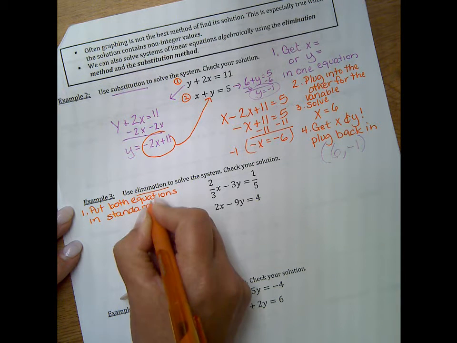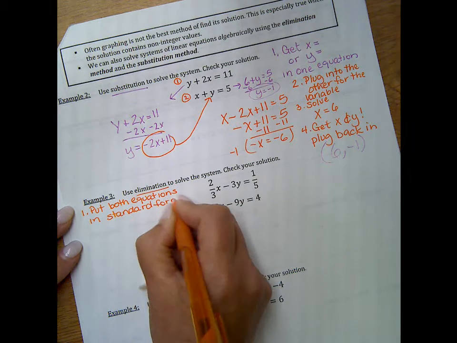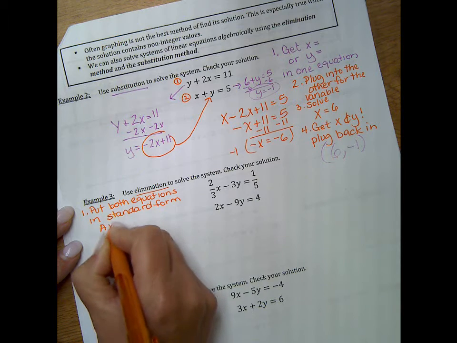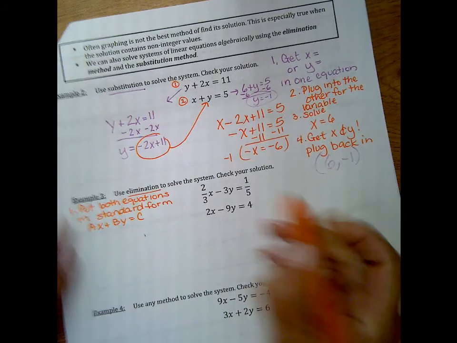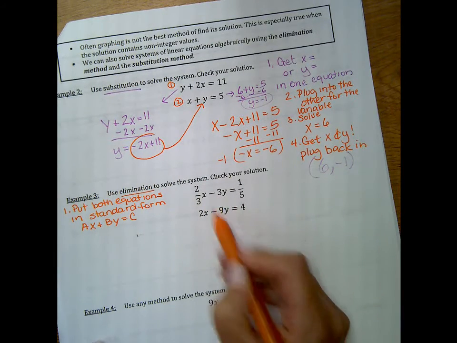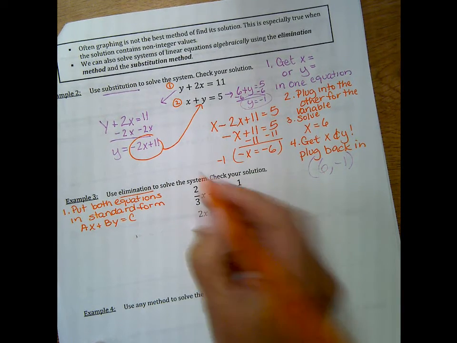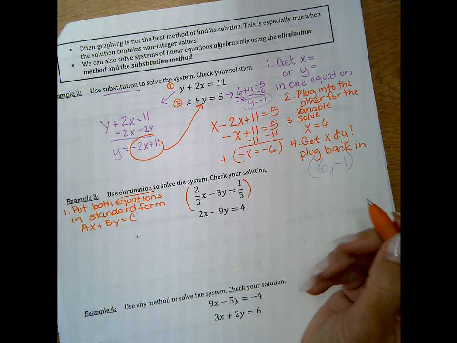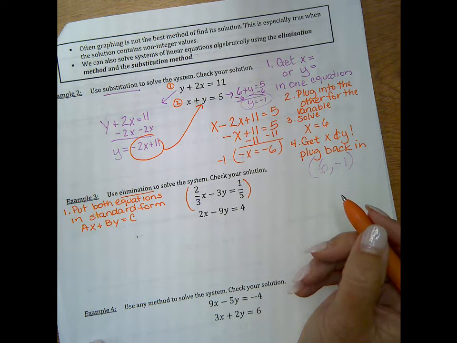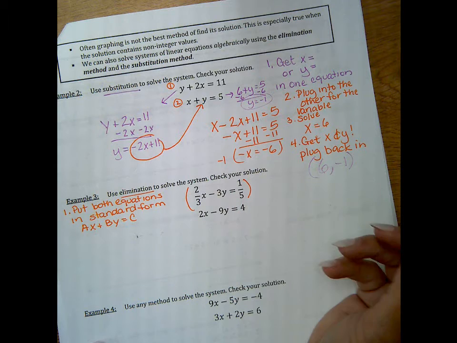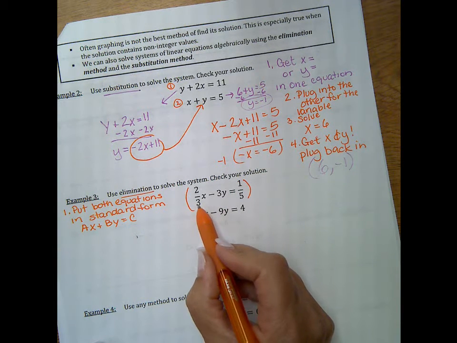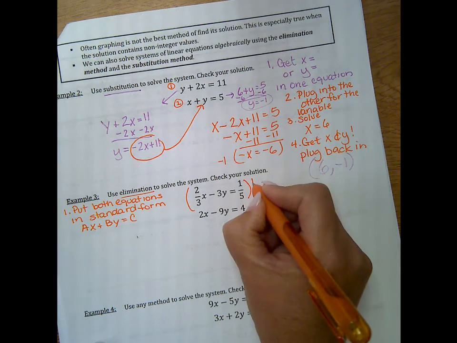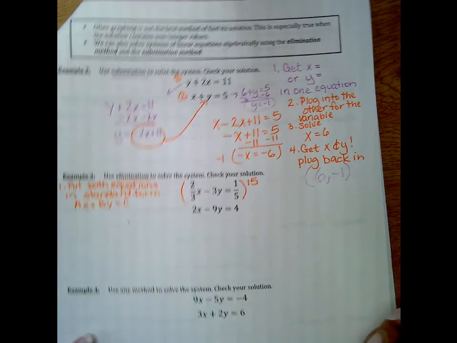You don't have to do this, but if you consistently do this, it makes it a lot easier. Standard form is to get the x's and the y's on the same side. So these both have x and y on the same side, but that top one has fractions. I want to get rid of those. So to get rid of the fractions, I'm going to multiply by the common denominator. Well, the common denominator for 3 and 5 is 15. That'll get rid of all the fractions.